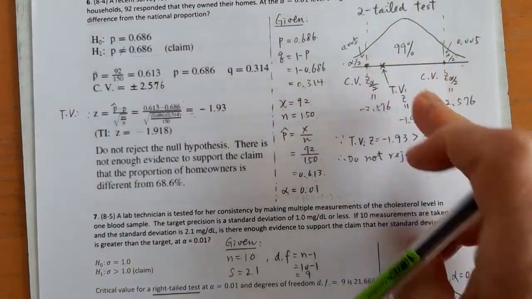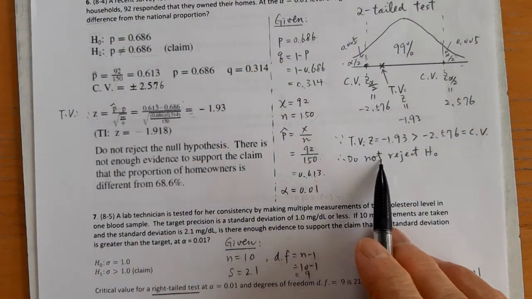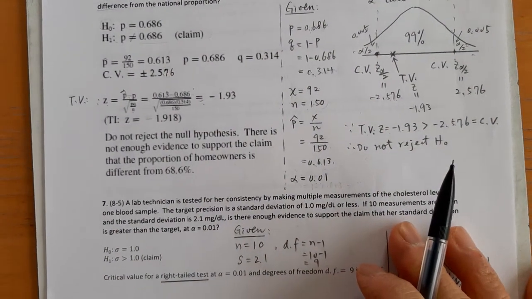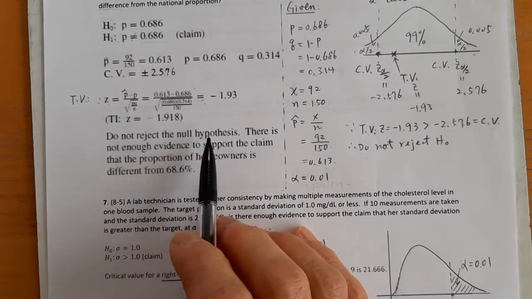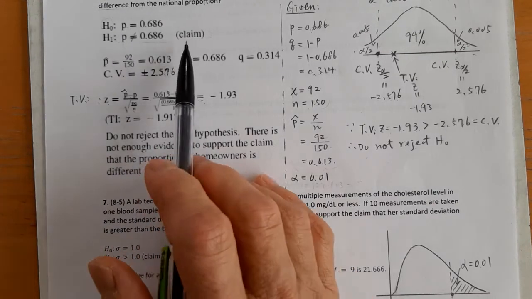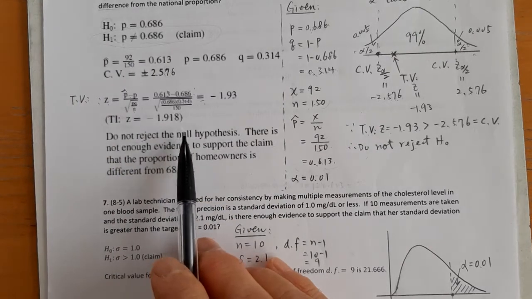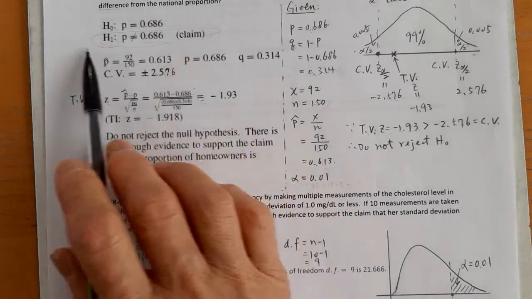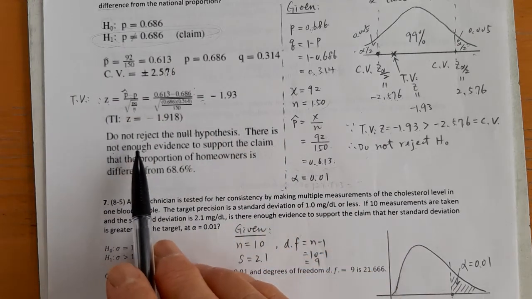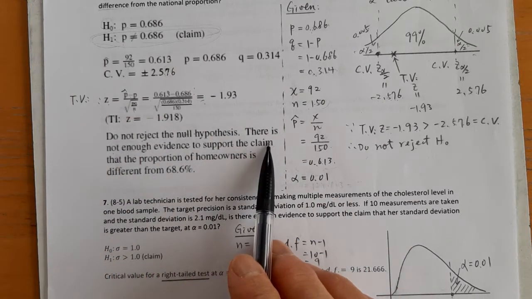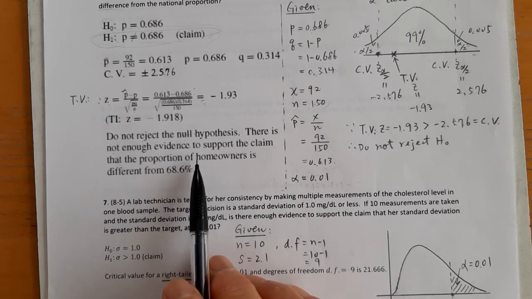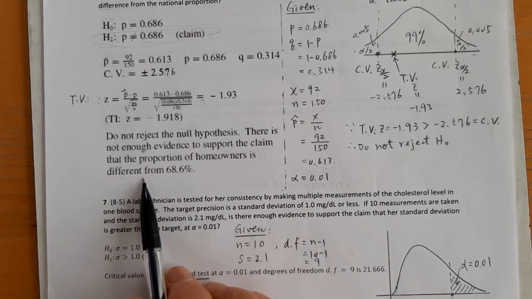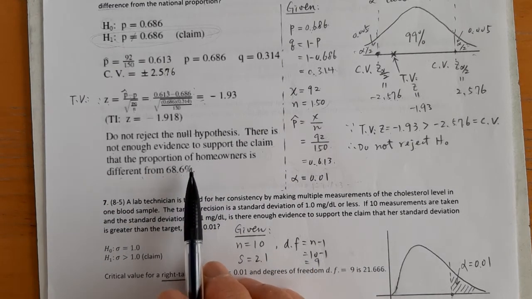So do not reject H0, the null hypothesis. That means it does not support H1. So there is not enough evidence to support the claim that the population of homeowners is different from 68.6%.